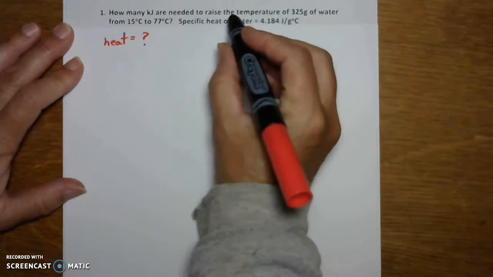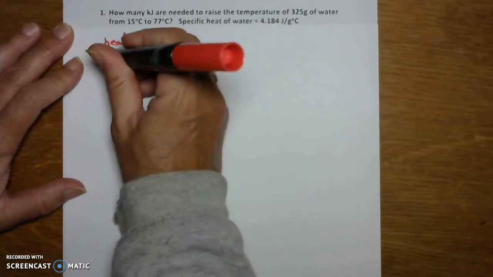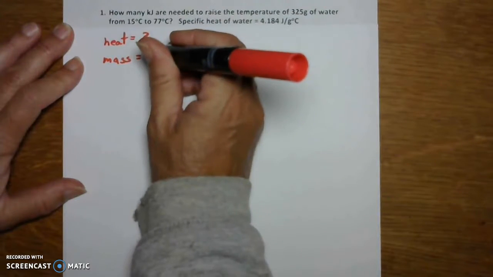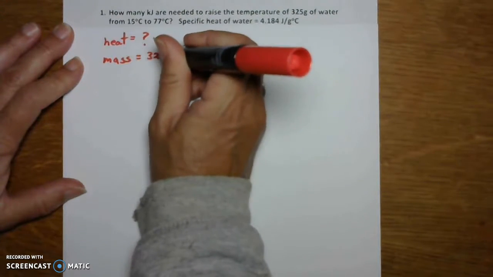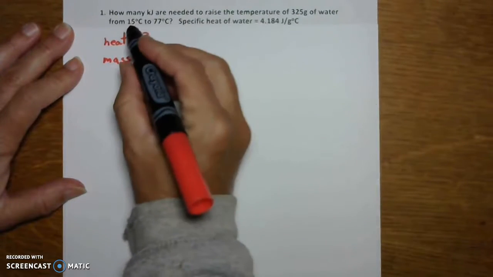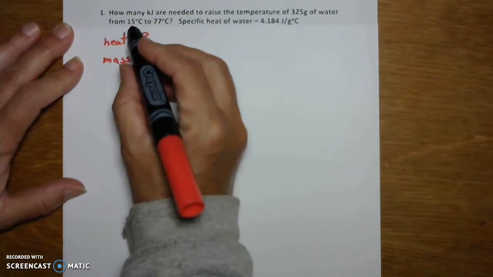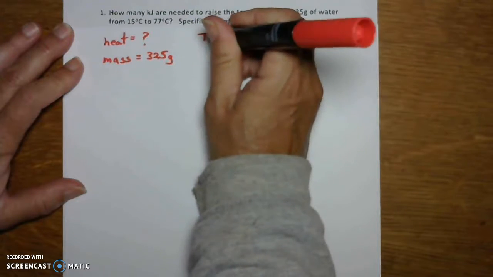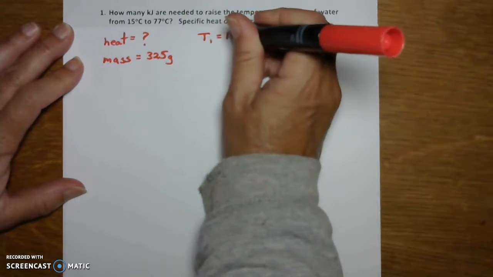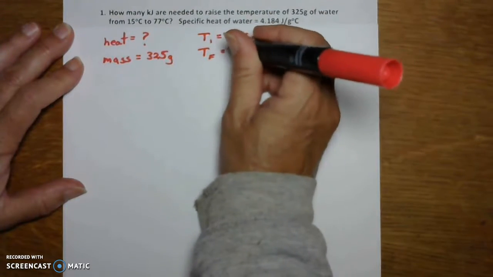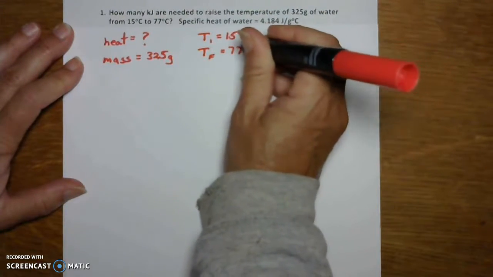We're raising the temperature of 325 grams of water. So the mass is 325 grams. We're being given an initial temperature of 15. So we're going to raise the temperature from 15 to 77. So our initial temperature is going to be 15 degrees C, and our final temperature is going to be 77 degrees C.